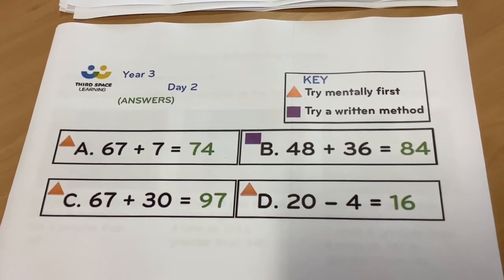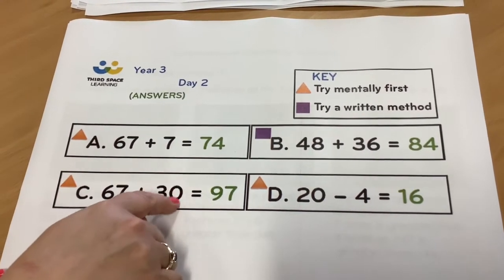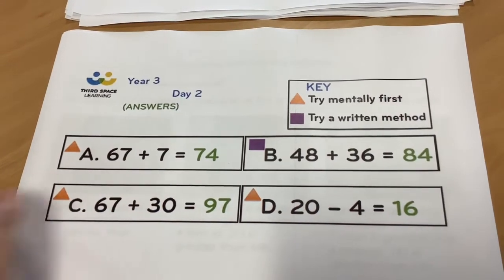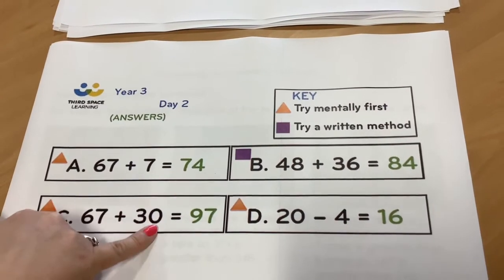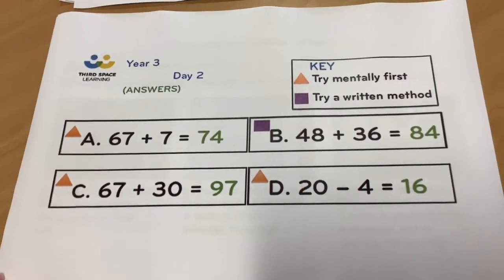And going back to yesterday when we were looking at place value, remember what we said about when we're adding tens onto a number, does the ones column change? There you can see we've added 3 tens onto 67 to get 97.